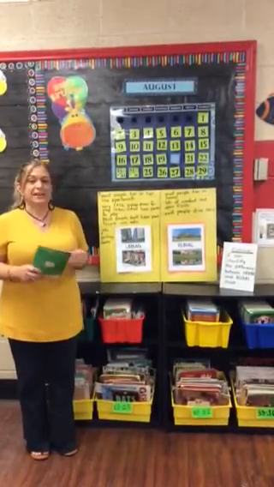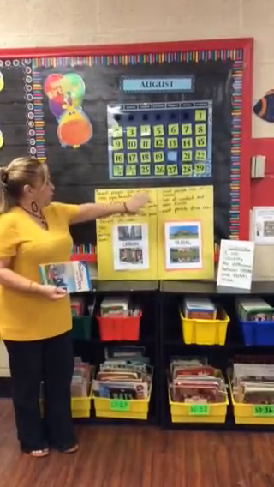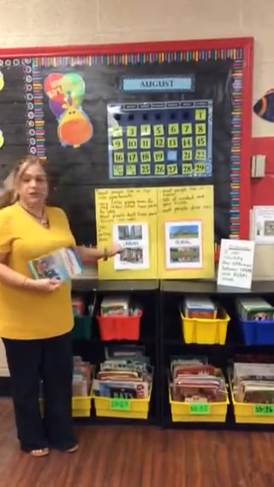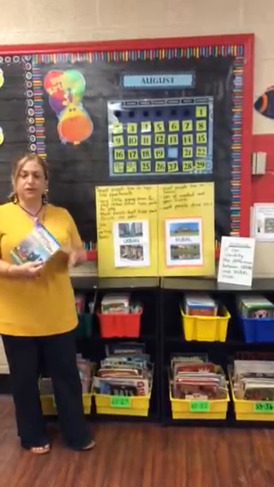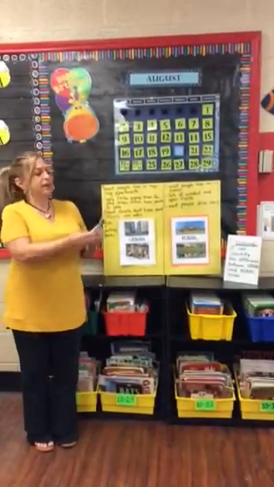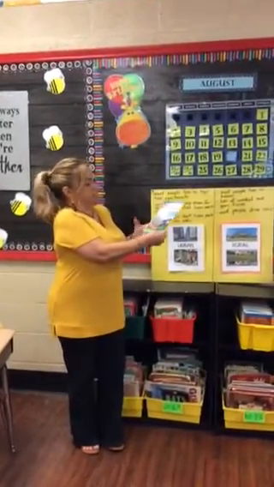And as we get down and read, we have a book to read today, and then we'll go back over and learn the difference in the words rural and urban, and it's going to be very clear to you after that. And today I'm going to read the book, The Country and the City.